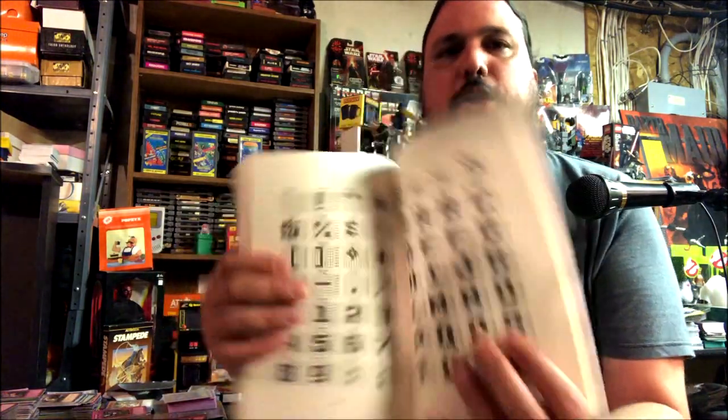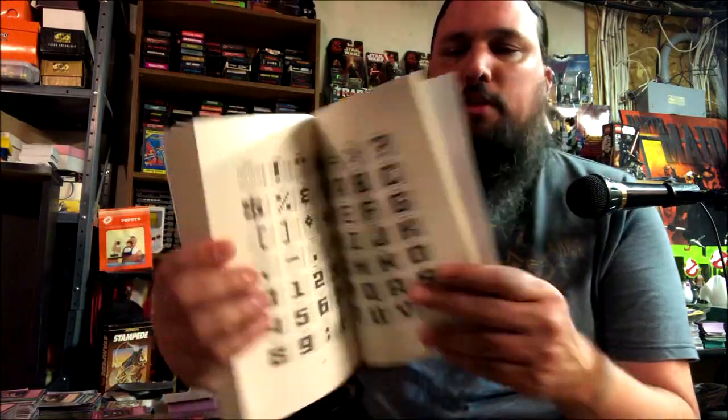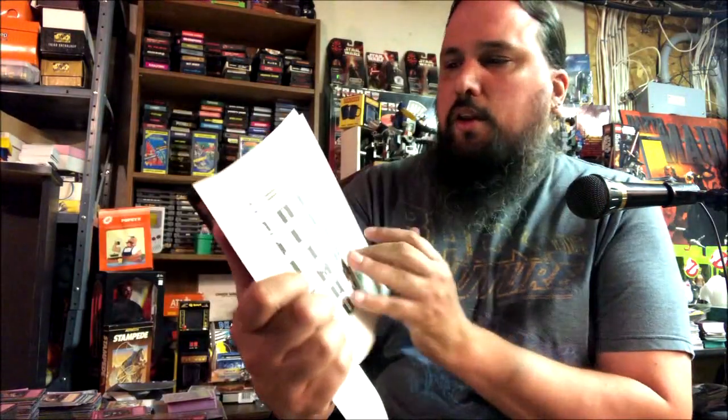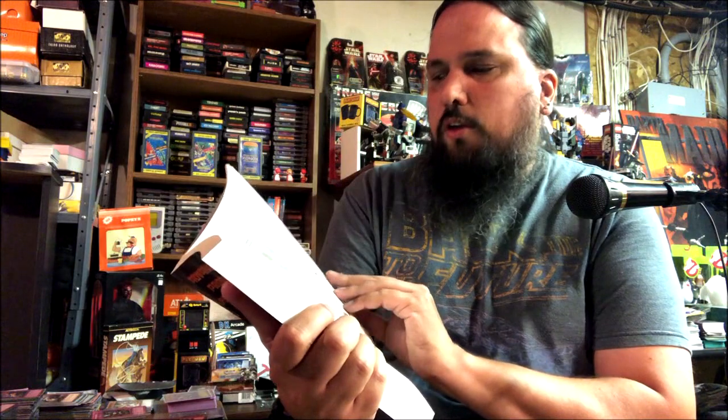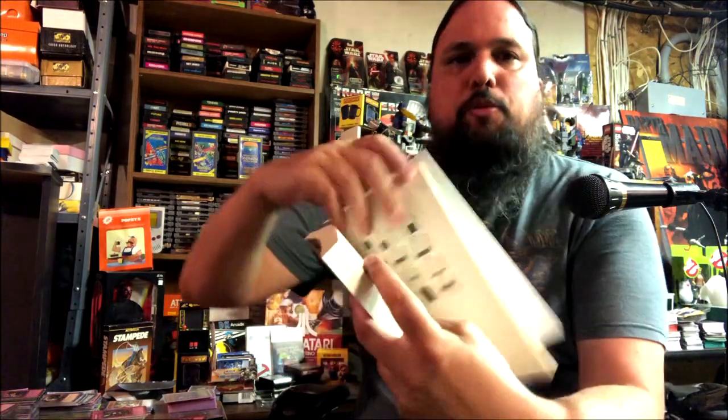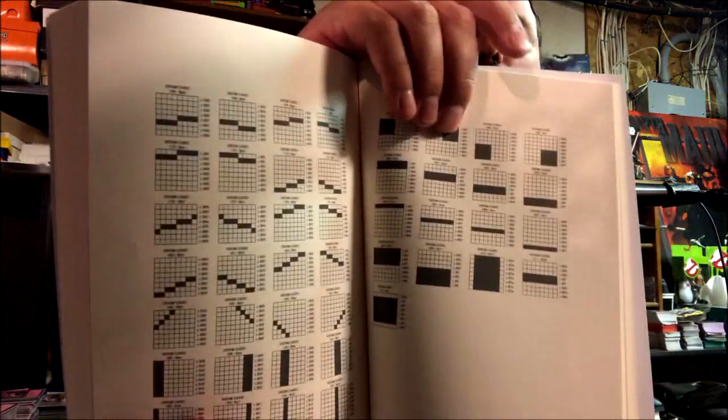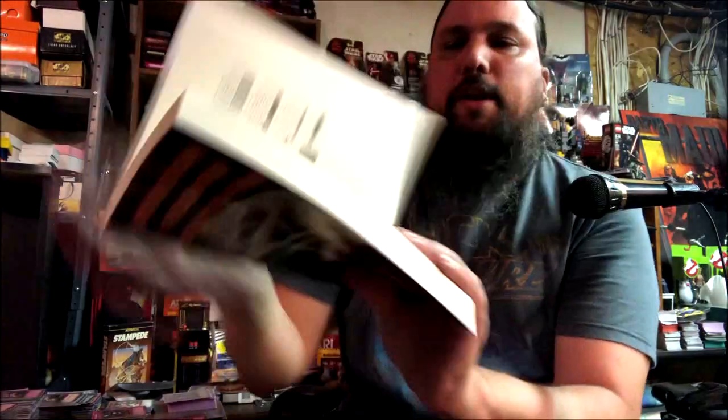And there's all these predefined shapes that the Intellivision has, like the numbers, the alphabet, and then all these little funny shapes. If I can get the book open, all these little funny shapes here. You can see there, squares and lines and stuff like that to actually help you create graphics on the screen. So there's a guide in here to show you what those GROM numbers are.